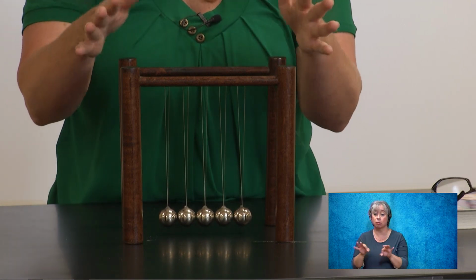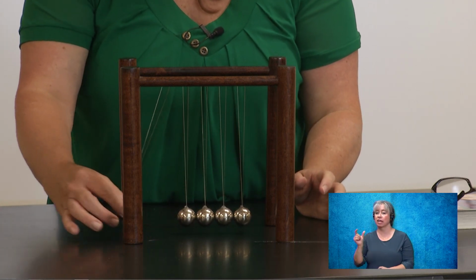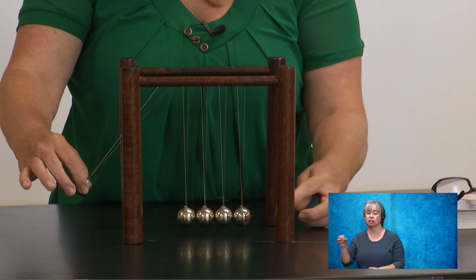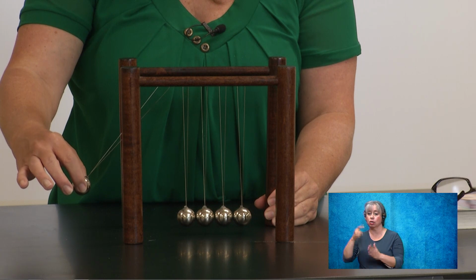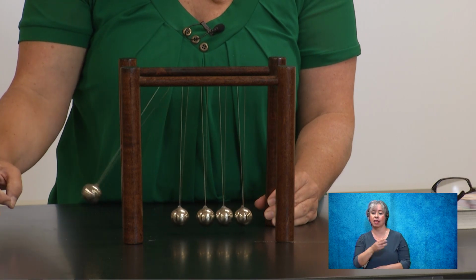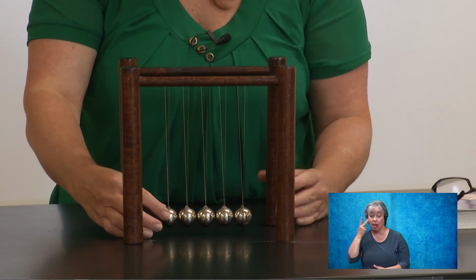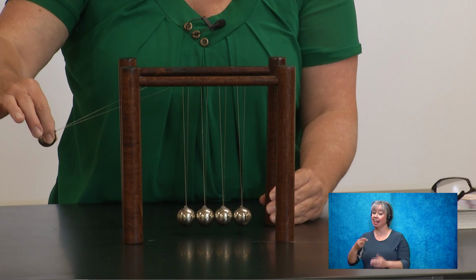Going back to this conservation of energy. If I lift the ball on this side up about that high, watch how high this one goes when I let it go. Did you see that? How about if I lift this one a little bit higher? Does this one go higher?